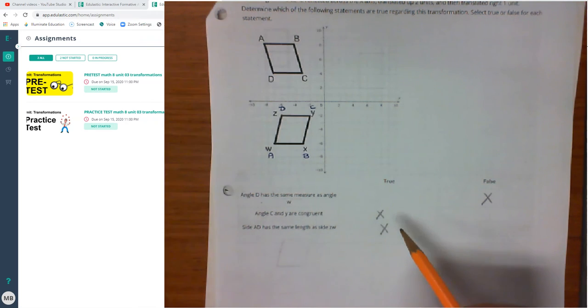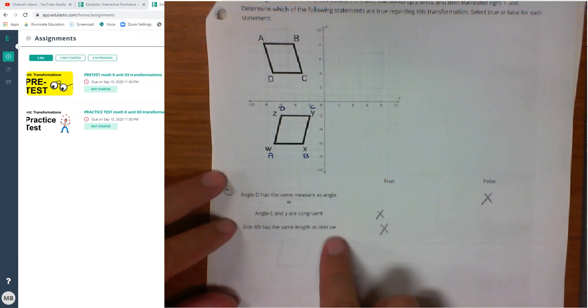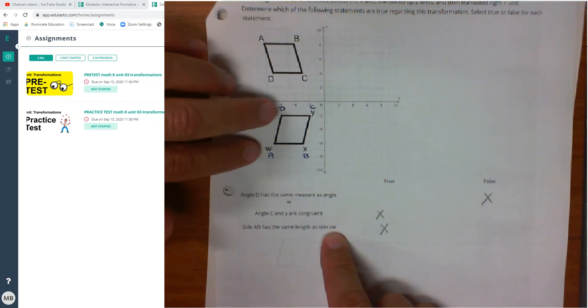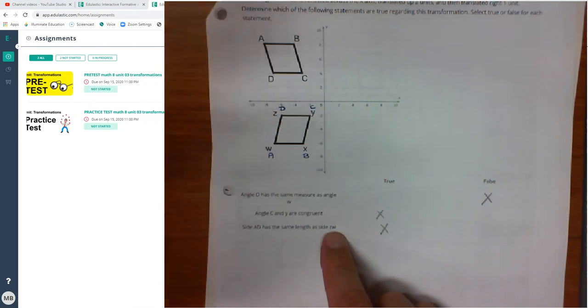AD has the same length as something. Let me plug my computer in so it doesn't turn off again. What was it? AD has the same length as ZW. AD, ZW. Yes, those are the same side. True. Okay.